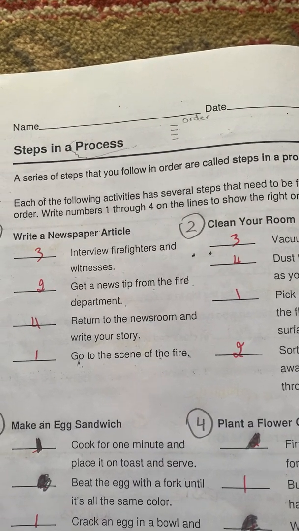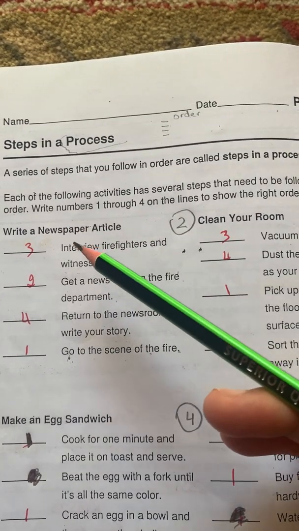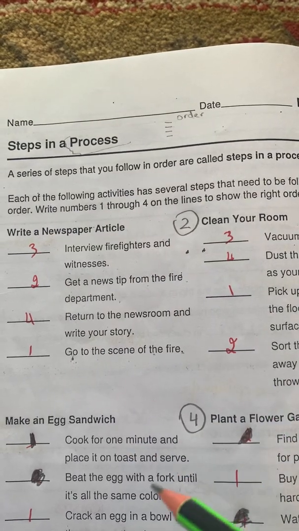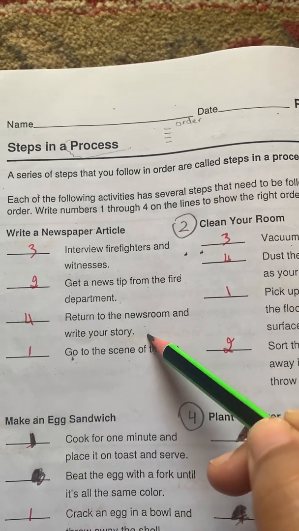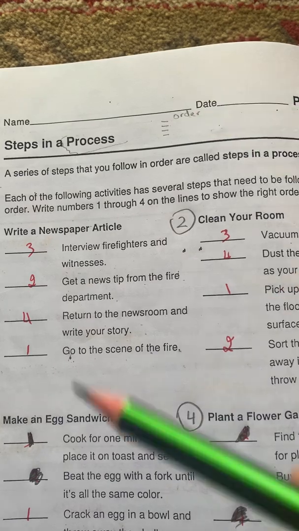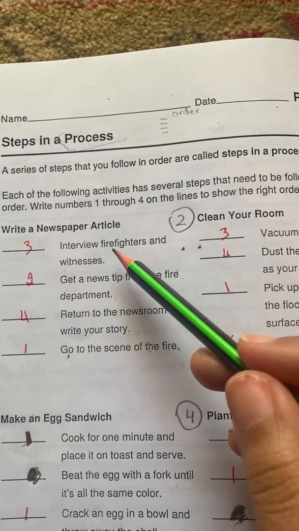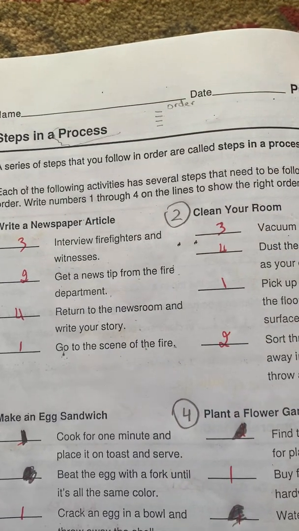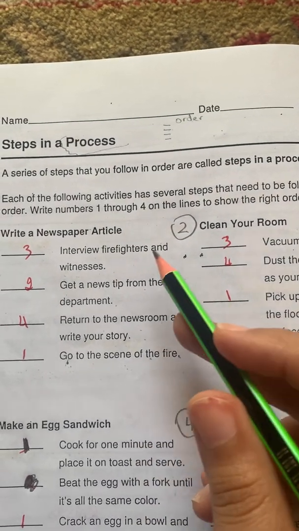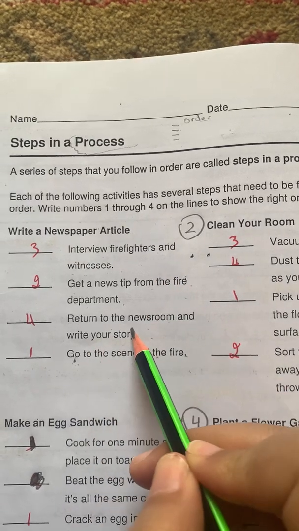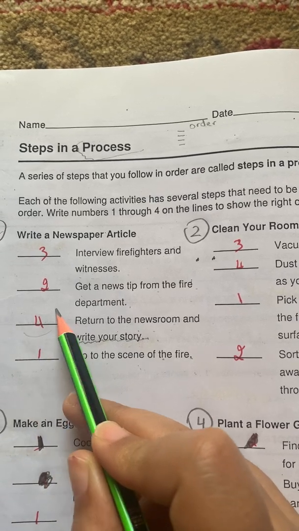How did the fire happen? Why did it happen? What is the cause? So you will do an interview with the firefighters and witnesses. And number 4, return to the newsroom and write your story. Of course, after getting all the information from the fire department, from the scene that you saw, and from the interviews that you did with the firefighters or the witnesses, after collecting all your information, what will you do in the end? You will go to the newsroom and you will write your story. So this is the last step to take.